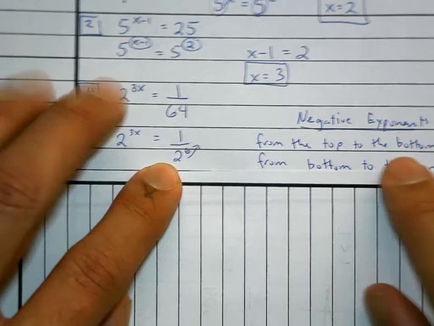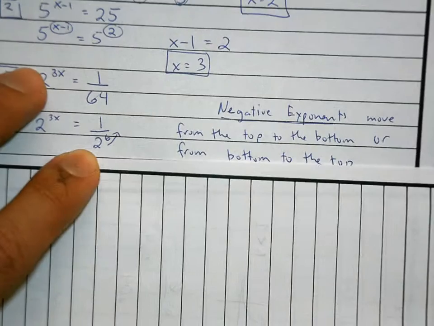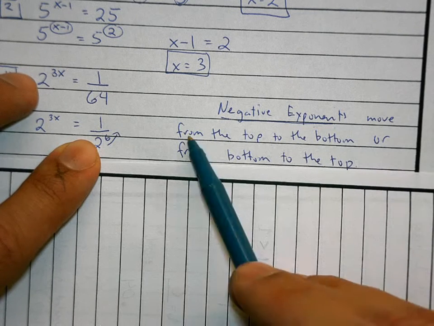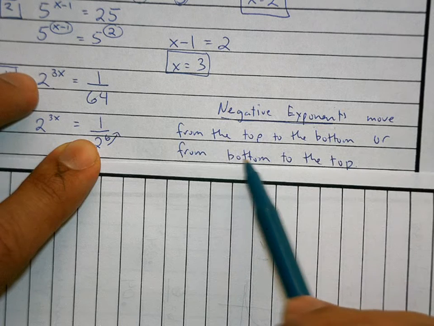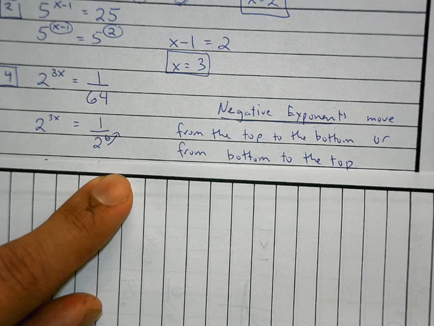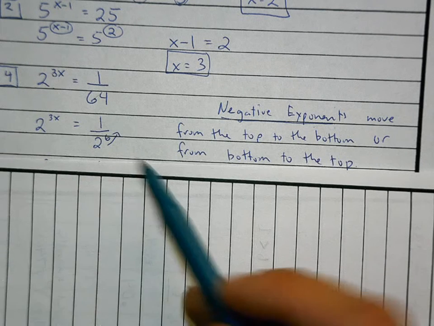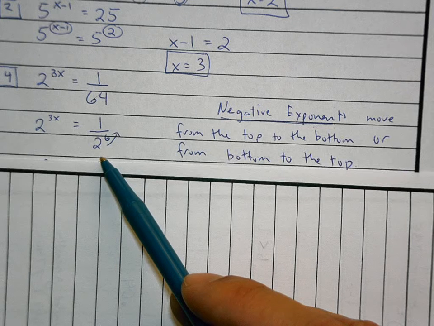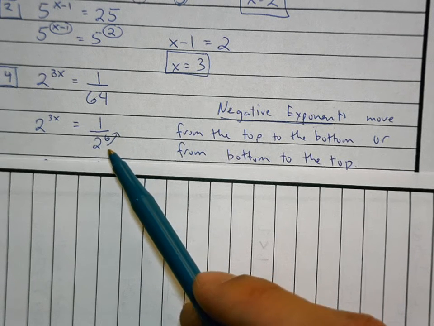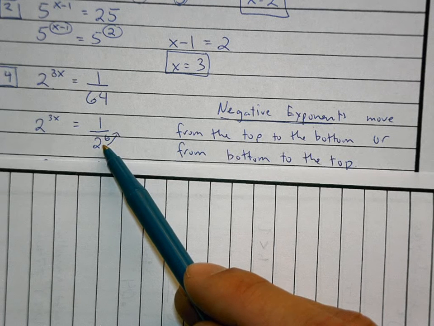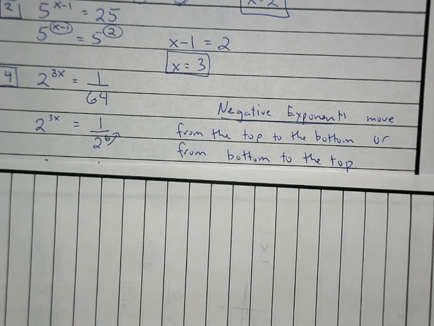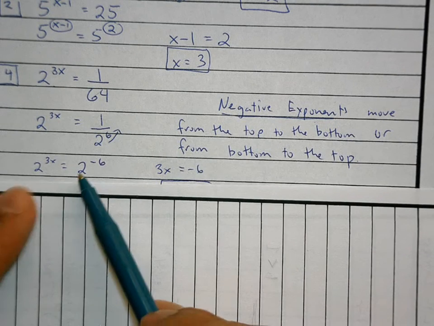I want to remind you of something that we talked about in section 1. Negative exponents move from the top to the bottom or from the bottom to the top. We wrote that down before, but let's write it down again because we can use that here. 2 to the 6th in the denominator is the opposite in the numerator. Well, what does that mean? If it's 2 to a positive 6 in the denominator, then in the numerator it's 2 to the negative 6th power. So this is my next step.